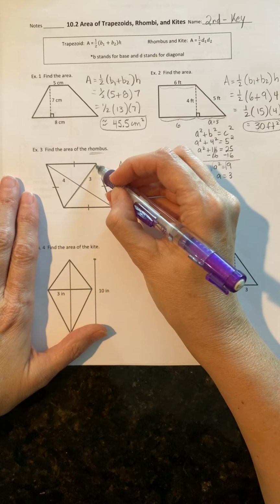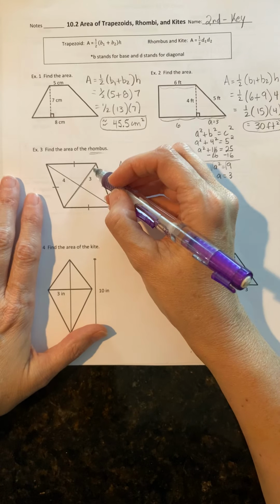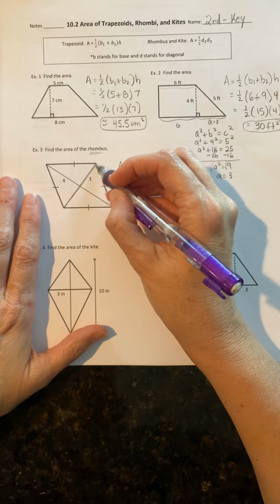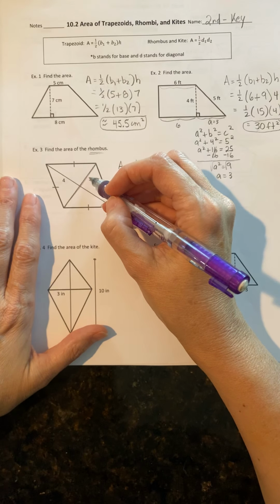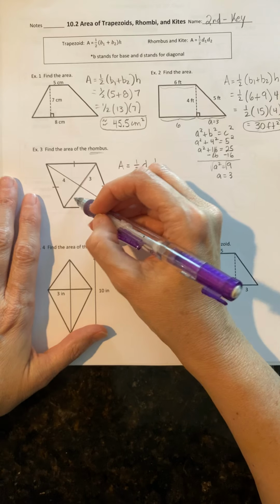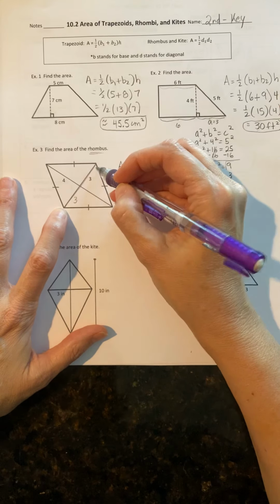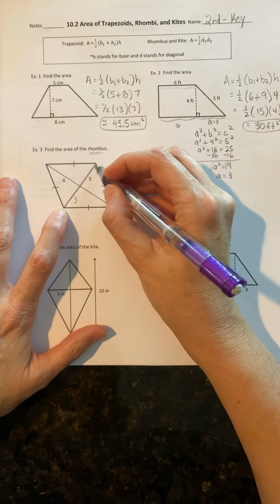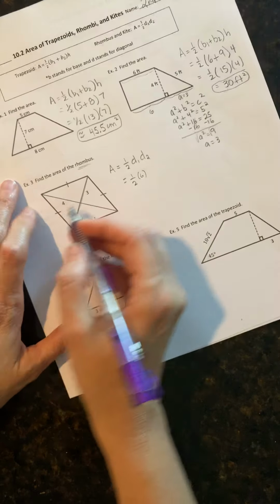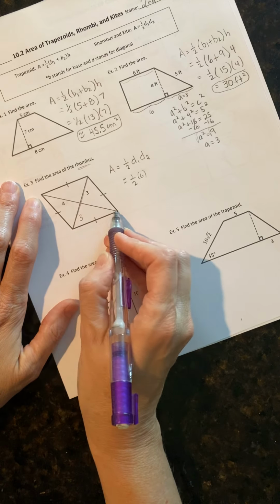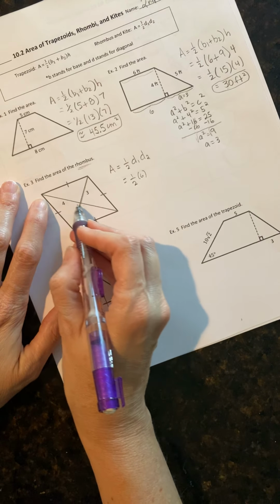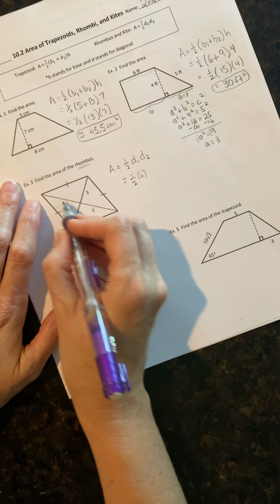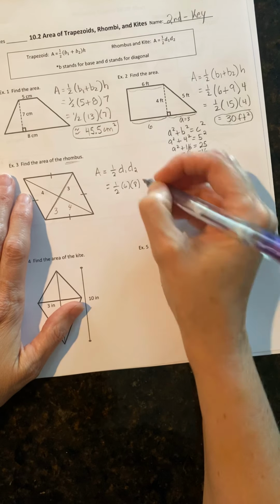In all parallelograms, including the rhombi, the diagonals bisect each other. They cut each other in half. So this diagonal is cut in half, which means this half equals this half. So that diagonal 1 is 6. So remember, diagonal 1 means the entire diagonal. And then the same thing is happening with diagonal 2. In a parallelogram, diagonals bisect each other. So this whole diagonal is cut in half into a 4 and a 4. So that whole diagonal is 8.